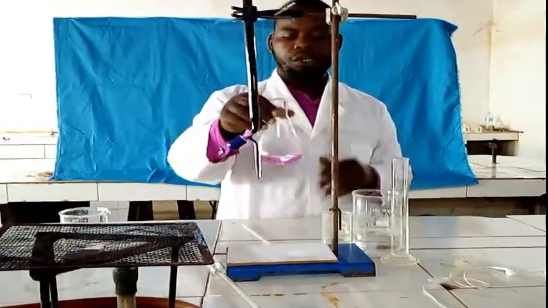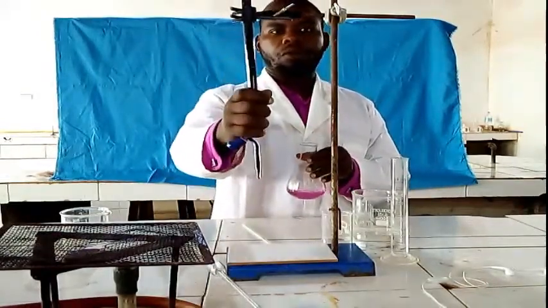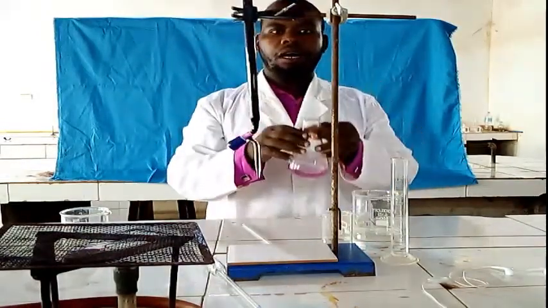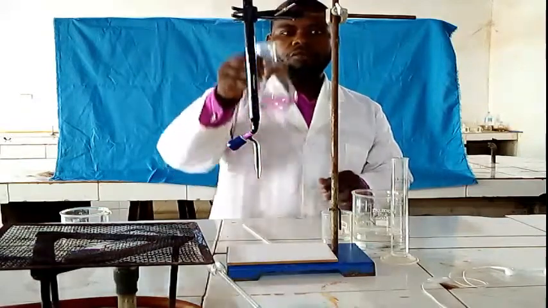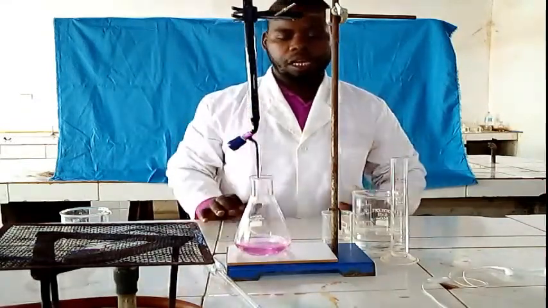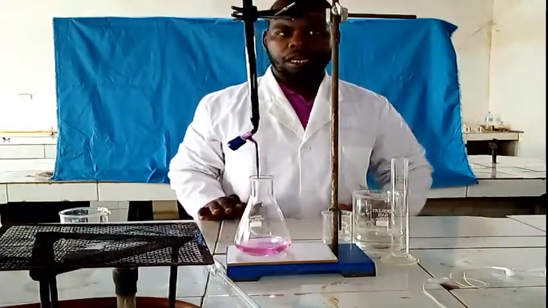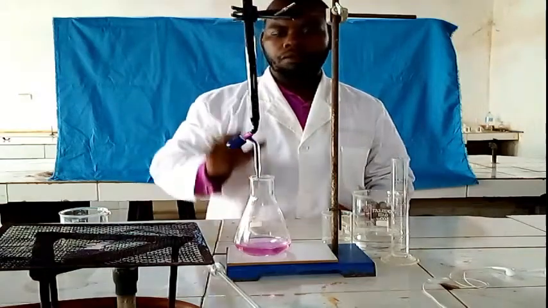So, from colorless to pink. Why is it pink? There is an excess of permanganate in our solution. So that's why it is pink. And this potassium permanganate is a self-indicator. That's why we don't have any other indicator besides this one.